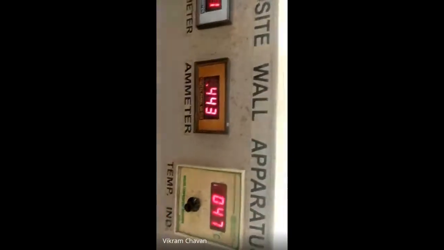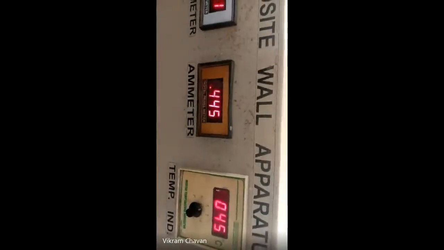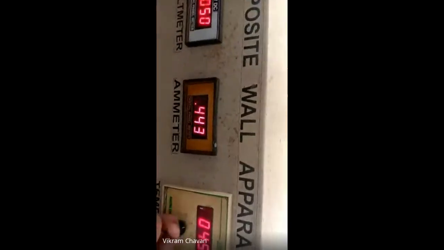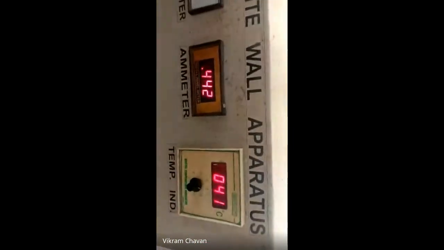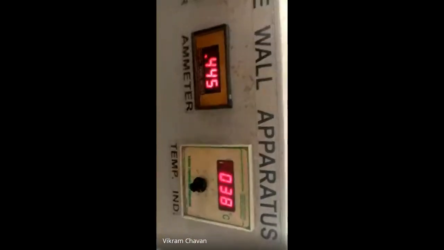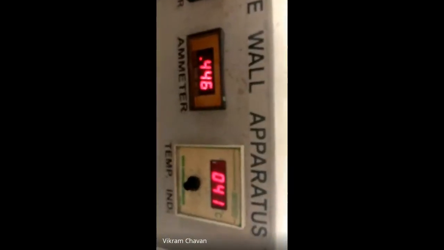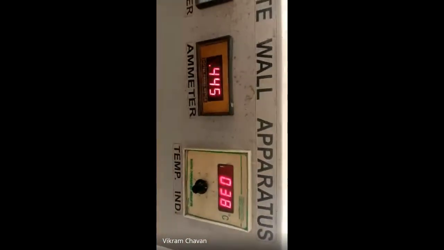T3 is showing 47 degrees Celsius, T4 is showing 45 degrees Celsius. Then next, T5 is showing 41 degrees Celsius, T6 is showing 41 degrees Celsius, and T7 is showing 38 degrees Celsius.